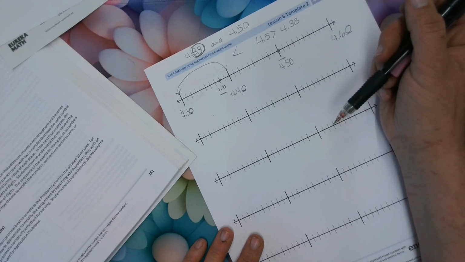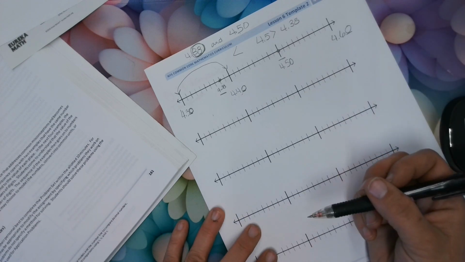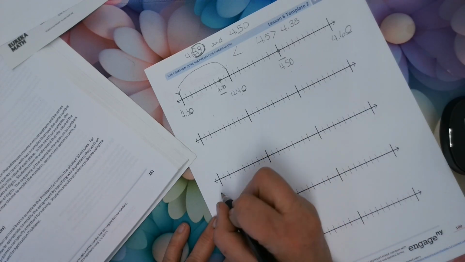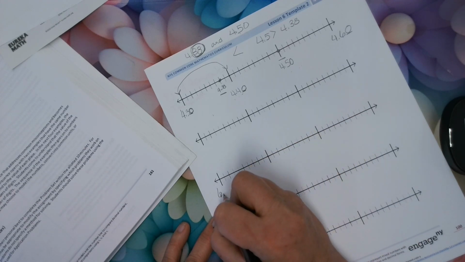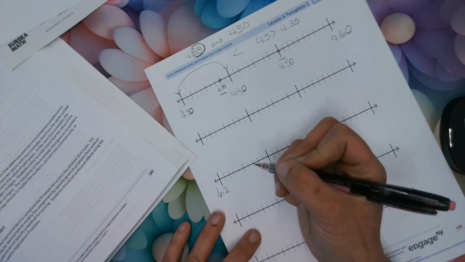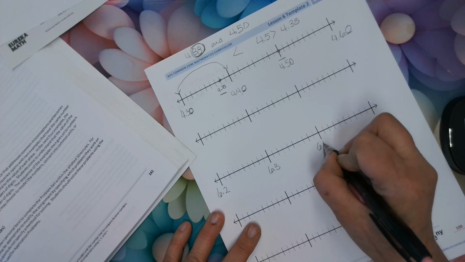Okay, so I want you to go ahead and plot one more. And let's go with 6.2, 6.3, 6.4, and 6.5.